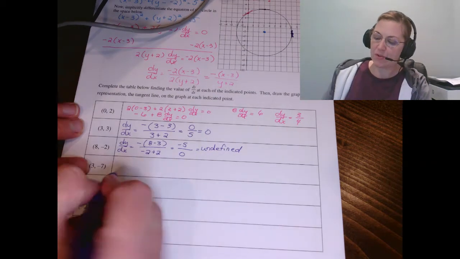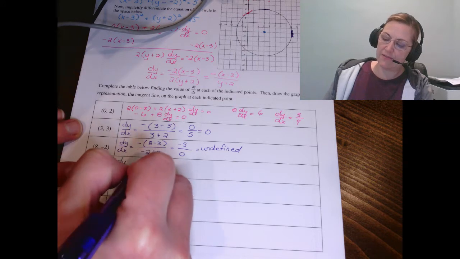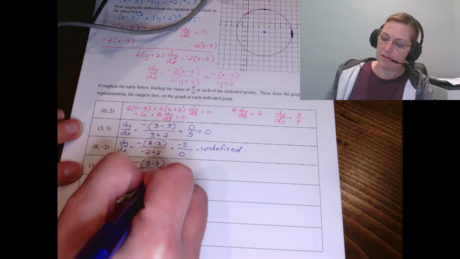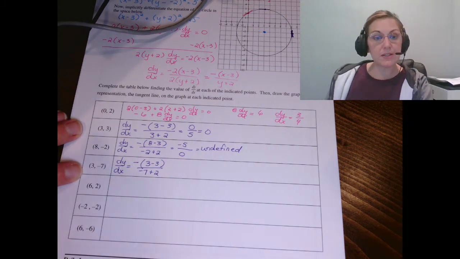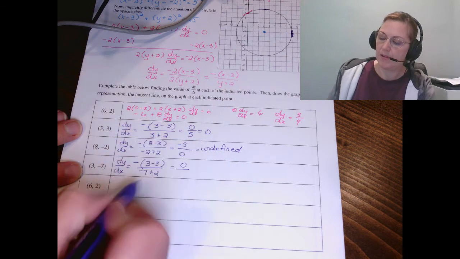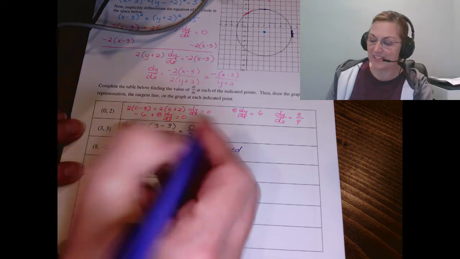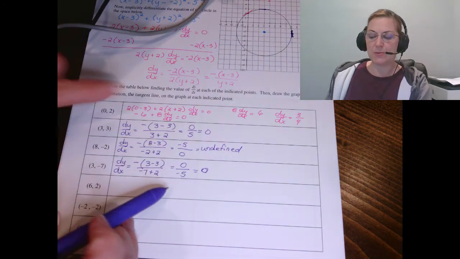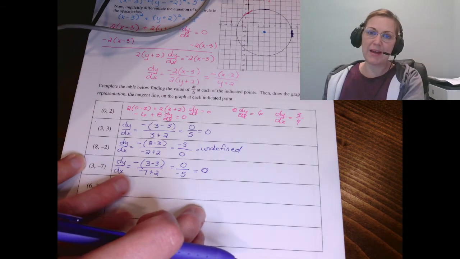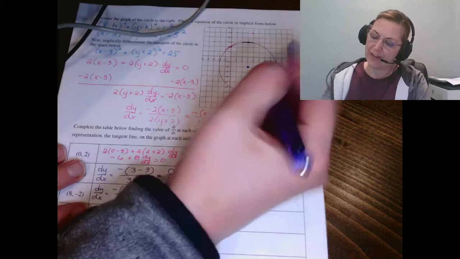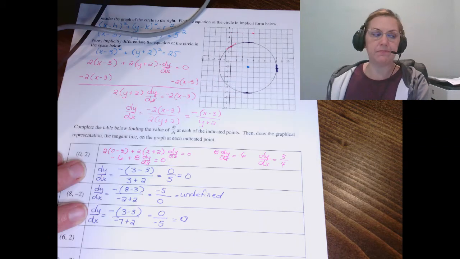Let's do a few more. I've got 3, negative 7. That means dy/dx equals negative 3 minus 3 over negative 7 plus 2. So 3 minus 3 gives me 0 on top, and I've got negative 5 on the bottom. So now I've got 0 over negative 5, which is 0. Remember back from this one up here, that becomes a horizontal tangent. So on my graph, look for 3, negative 7. There's my horizontal tangent line.